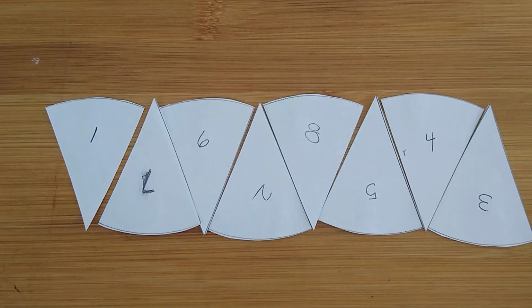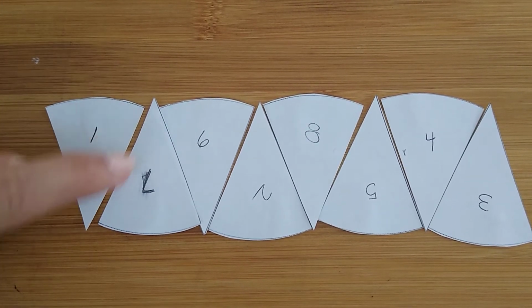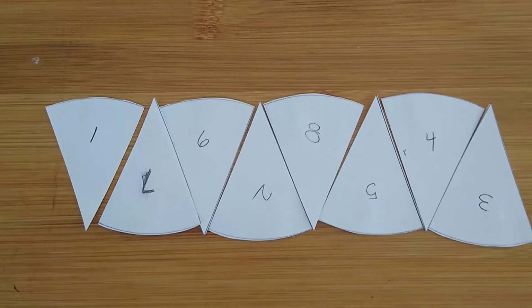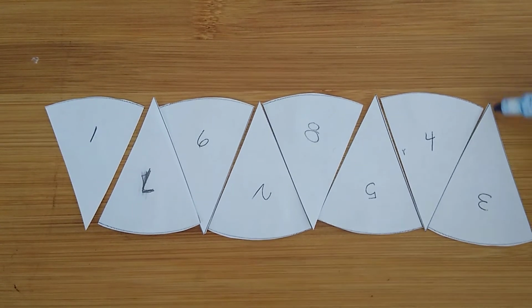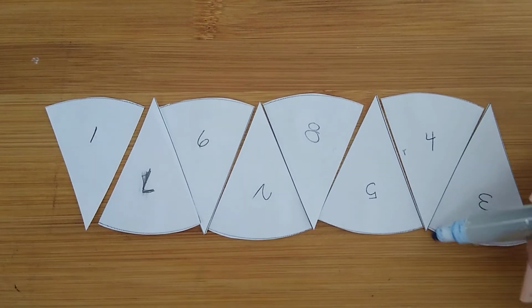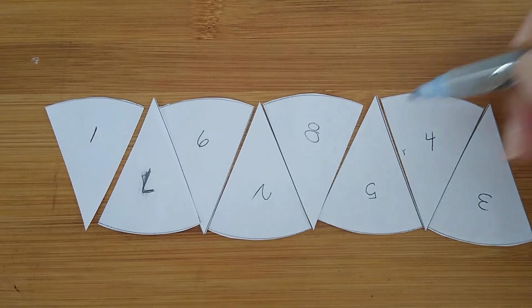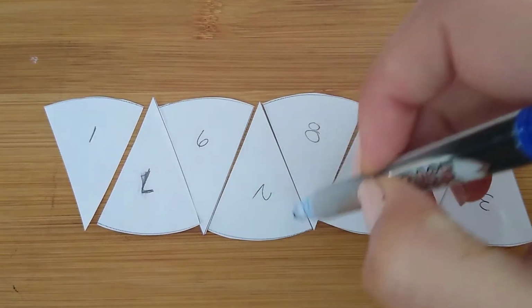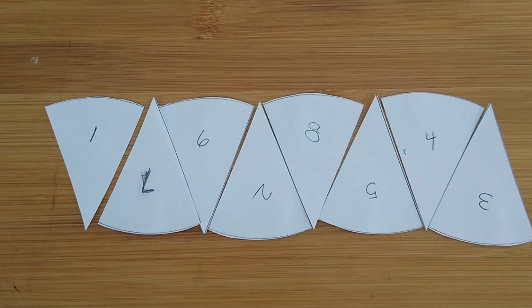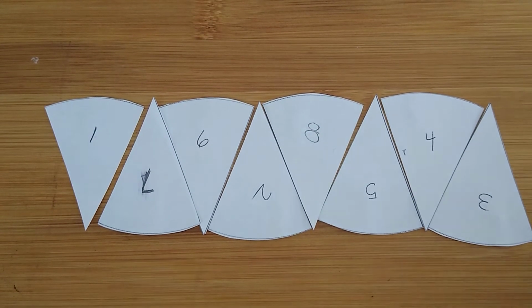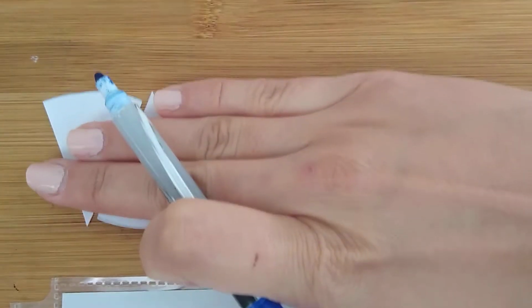So for example, this length right here is the radius. This is the radius of a circle. And then these outer parts are all what make up the circumference of the entire circle when they are put together. So the first thing is I'm going to go ahead and move this up a little bit.